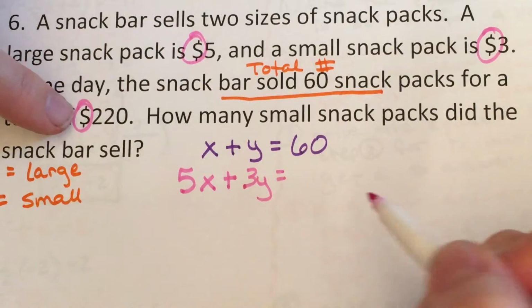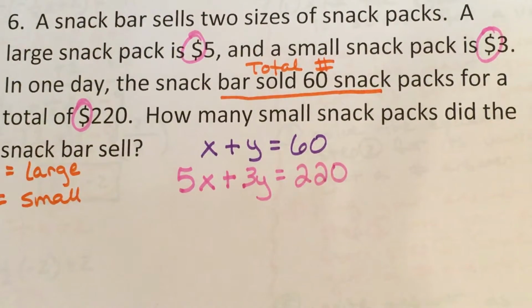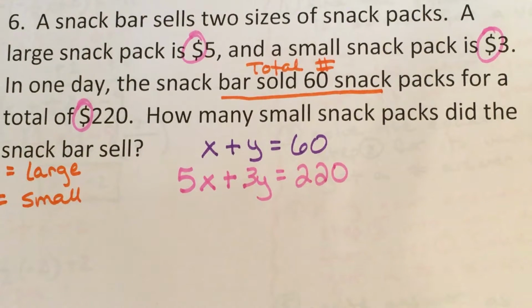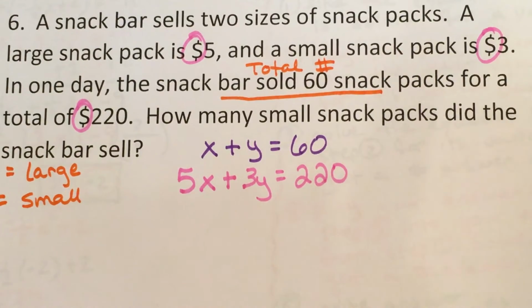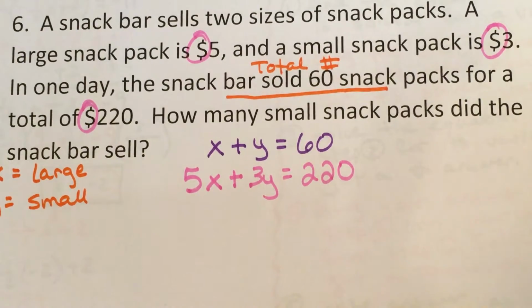And that made a total of $220. Money goes with money, which goes with money. All right, now we have written our two equations, and we just get to go solve them.